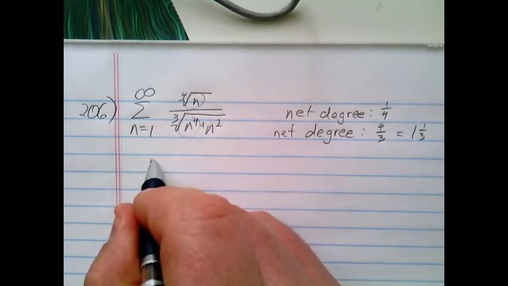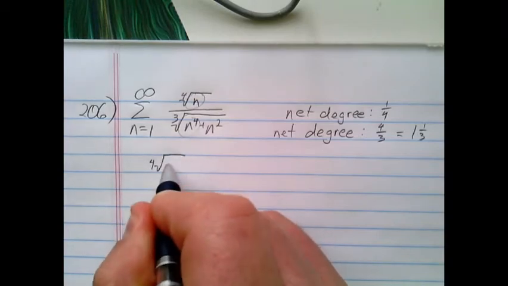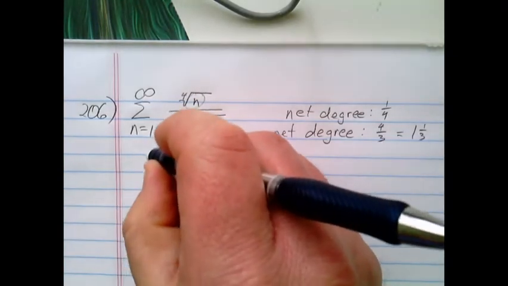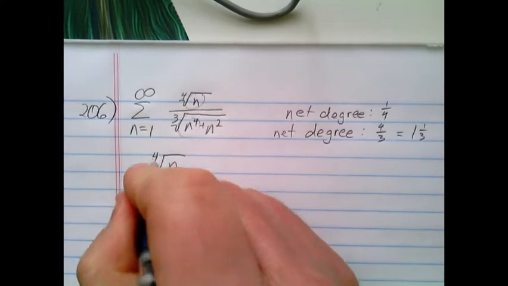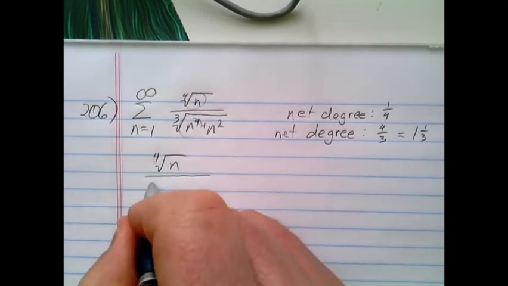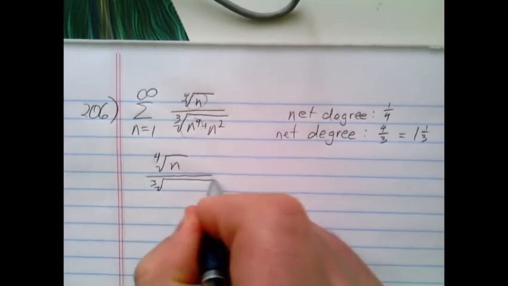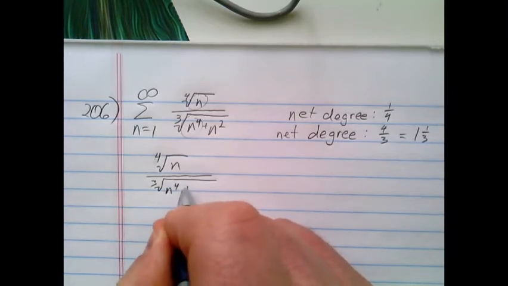Okay, I'm going to start with what I have. The 4th root of n over the 3rd root of n to the 4 plus n to the 2.